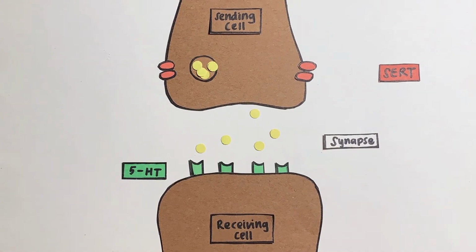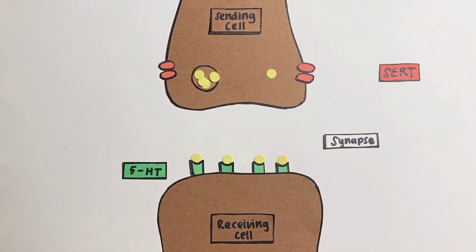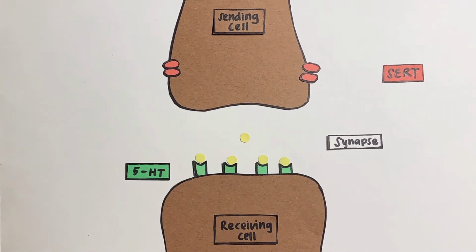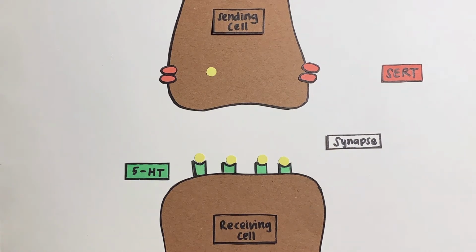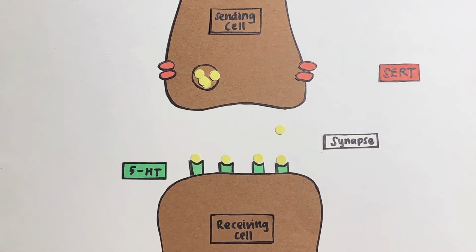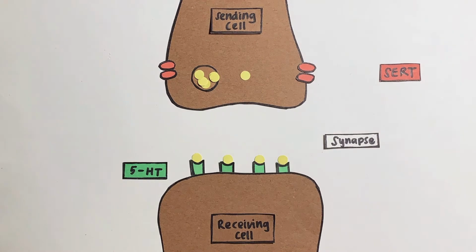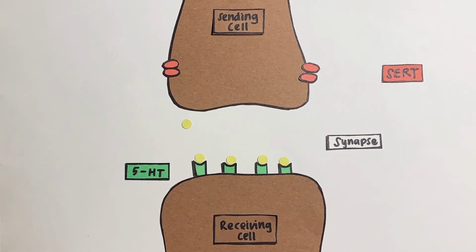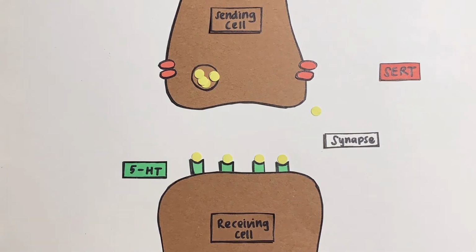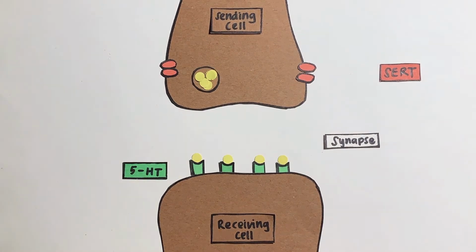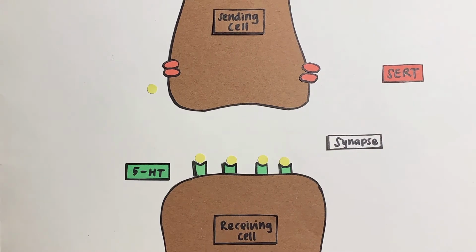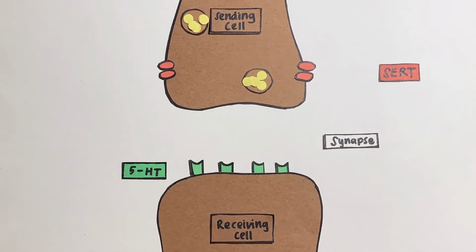For these signals to move from a sending cell to a receiving cell, they must cross a small gap called the synapse. The neurotransmitters located at the ends of the sending cells help the signal cross the synapse. Now, some serotonin moves across the synapse and latches on to the postsynaptic receptors called serotonin receptors, abbreviated as 5-HT. They are part of what's called a ligand-gated ion channel.